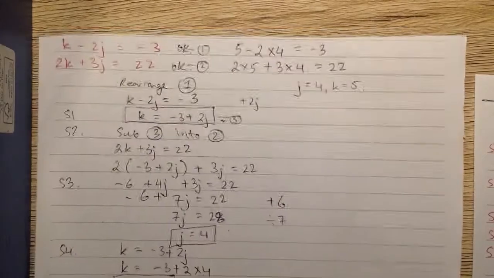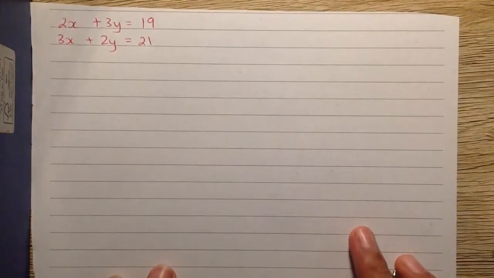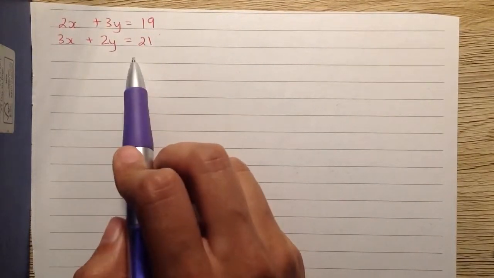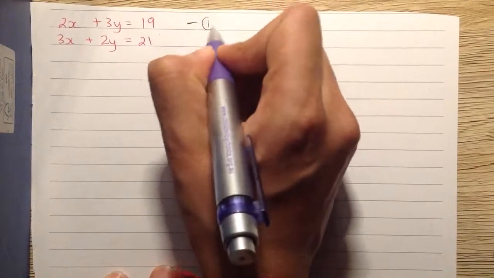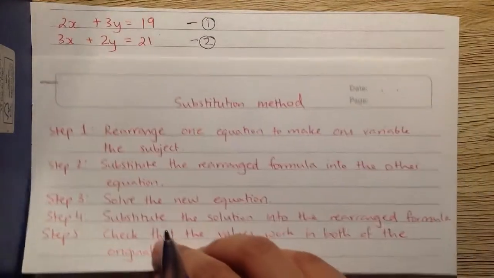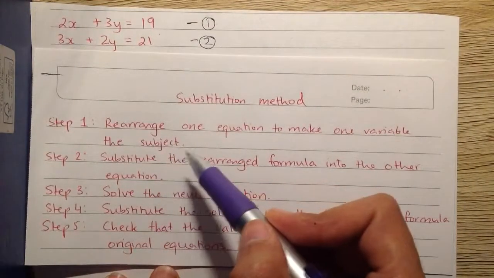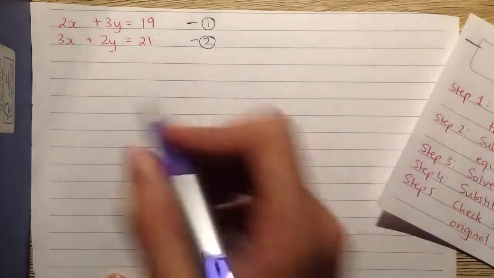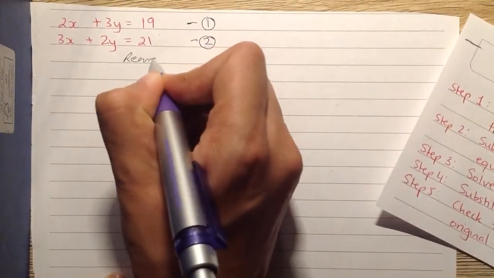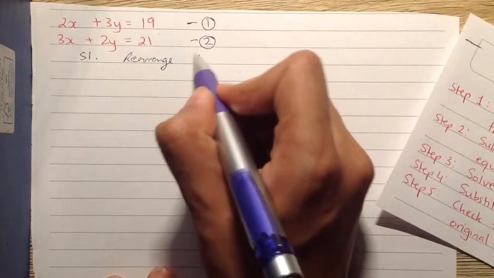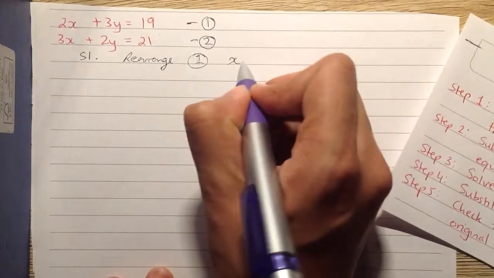Brilliant. Let's do one more example. So we've got 2x plus 3y equals 19, 3x plus 2y equals 21. Let's call this equation 1, call this equation 2. So again, the first step we have to do is rearrange one equation to make one variable the subject. So this is step 1. Let's rearrange equation 1 to make x the subject.